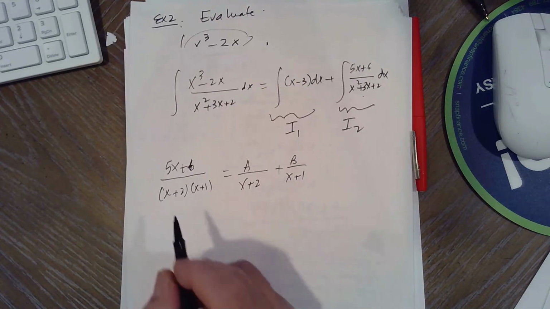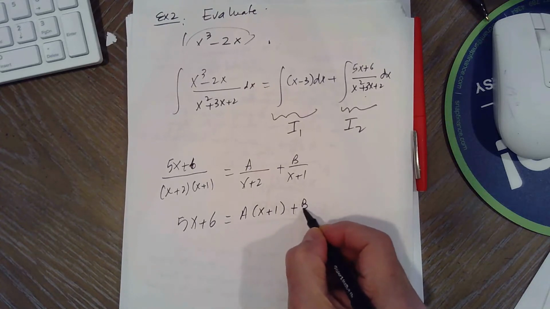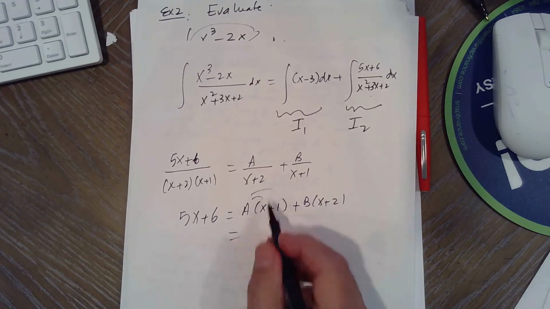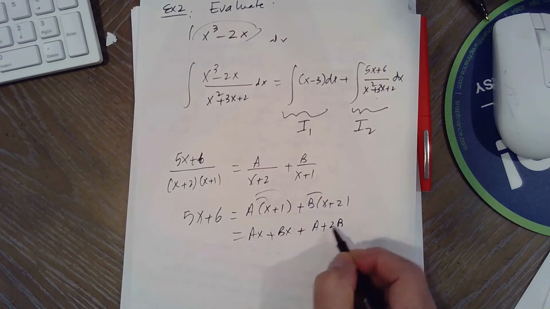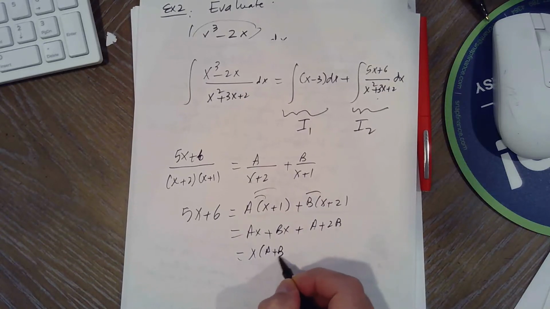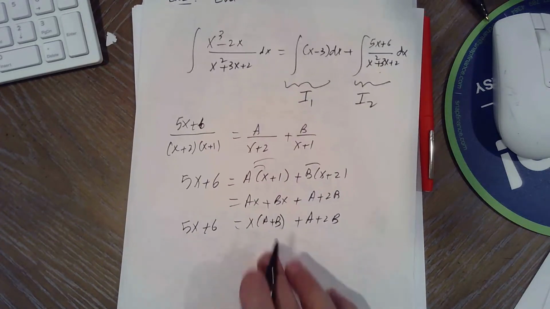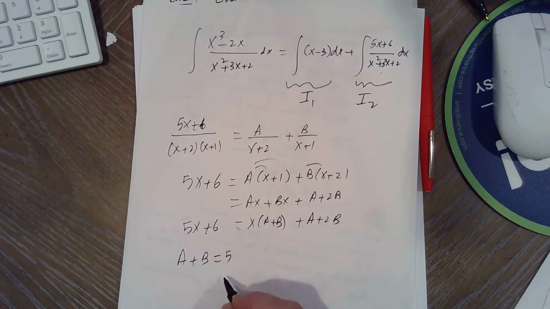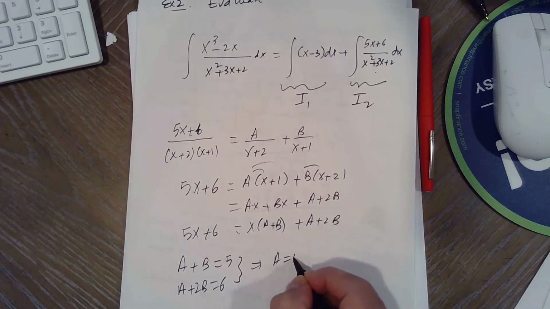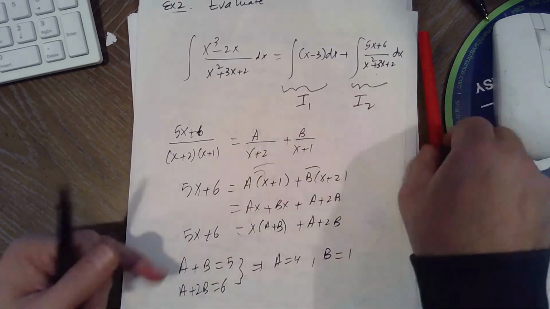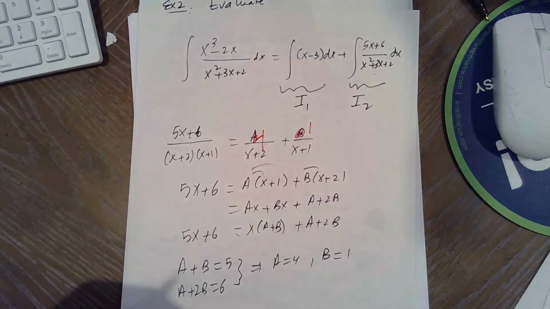Again, we multiply by the LCD. We get 5x plus 6 is a times x plus 1 plus b times x plus 2. Distribute: ax plus bx. I'm putting the x terms together. So x times a plus b, plus a plus 2b, and that should equal 5x plus 6. So 5 has to equal a plus b, and 6 has to equal a plus 2b. Solving this system, we get a equals 4, b equals 1. So this is a 4, and this is a 1. Okay, so now we can integrate.